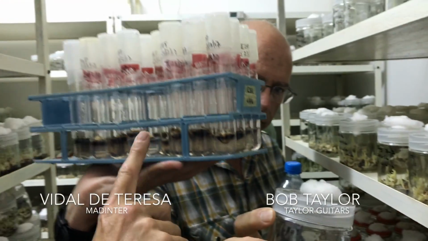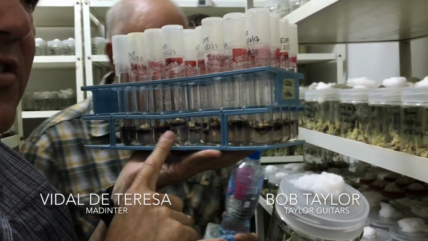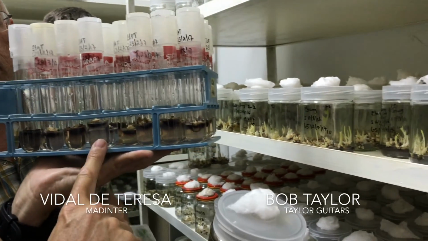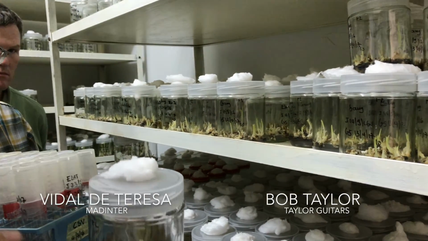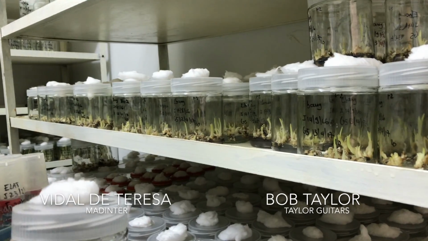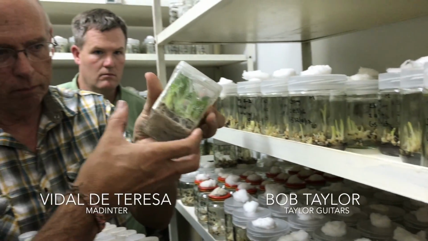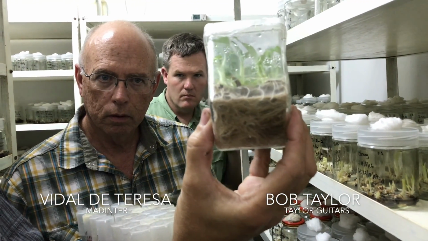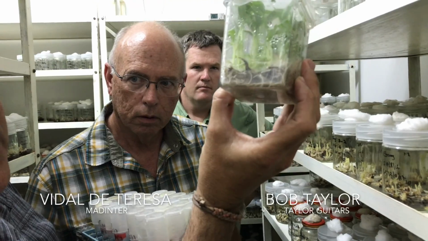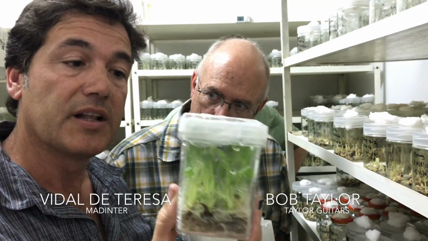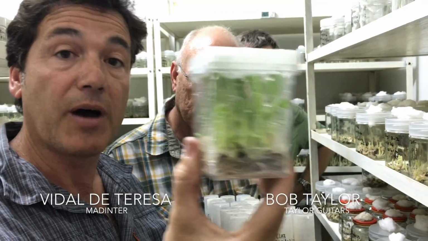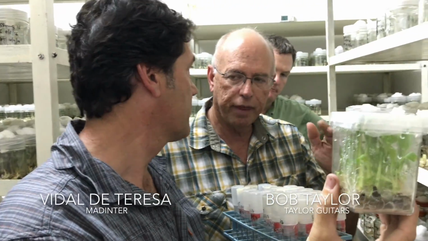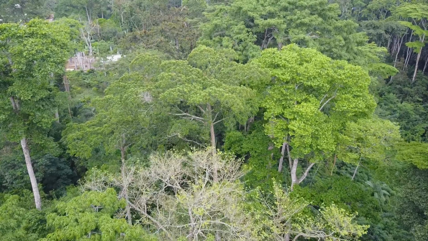First step, second step. This is the initiation, the start point. This is the multiplication. So from this, we are going to have the next step. From this, we will have the roots. We are going to propagate the root tip. And this is the plant that we are going to acclimate in the nursery. So this is the future trees. And this is how you get thousands of plants.